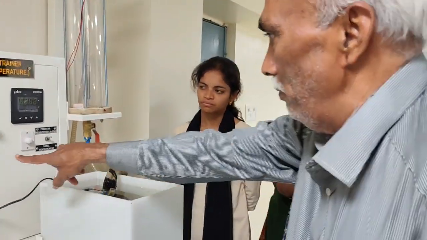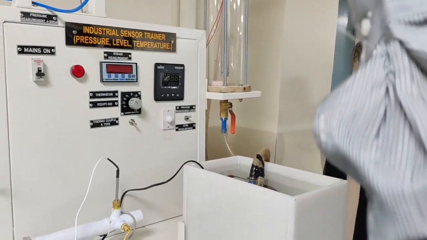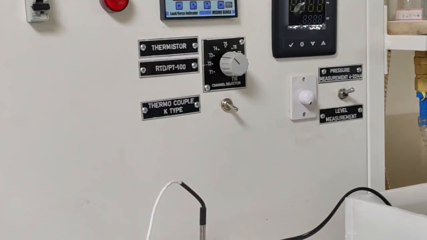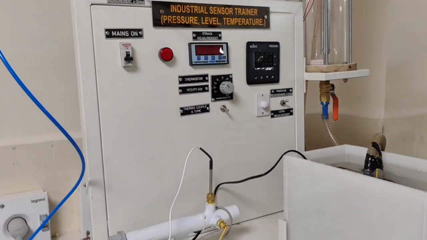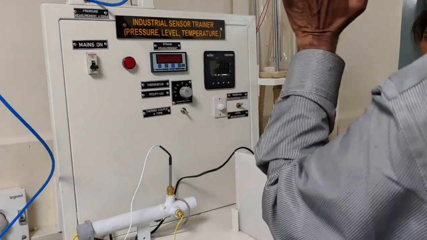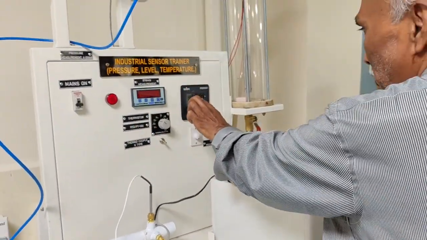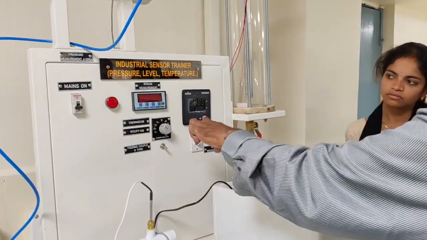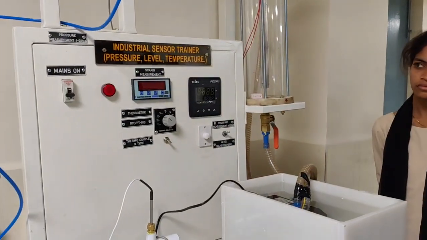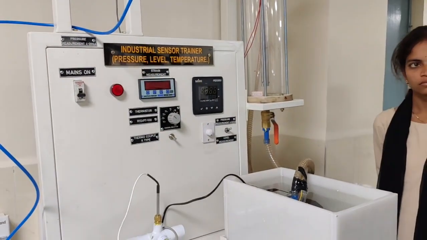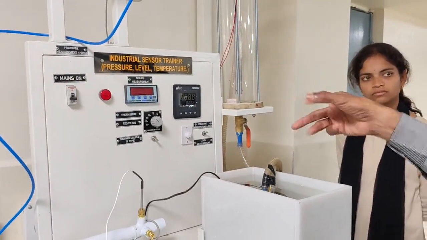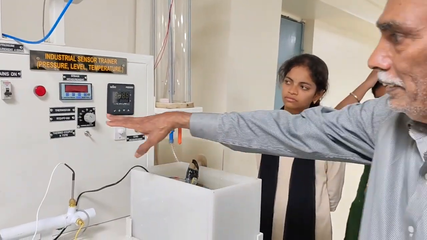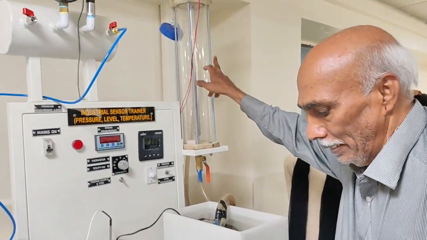See, for K-type, we have the thermocouple chart, millivolt versus temperature, the standard manufacturer chart. For 1 millivolt, so many degrees it should read. For 2 millivolts, so many degrees it will read. In RTD also it will be like that. In thermistor also it will be like that. Particular millivolts only it will read. Accordingly, the temperature will be set.